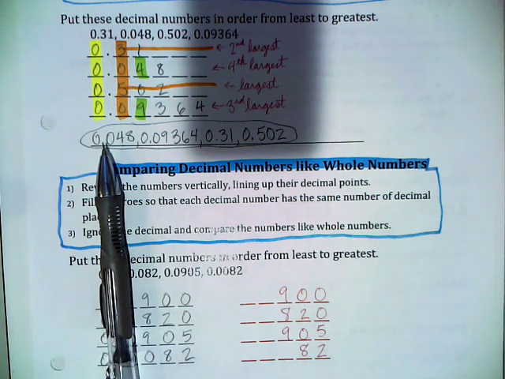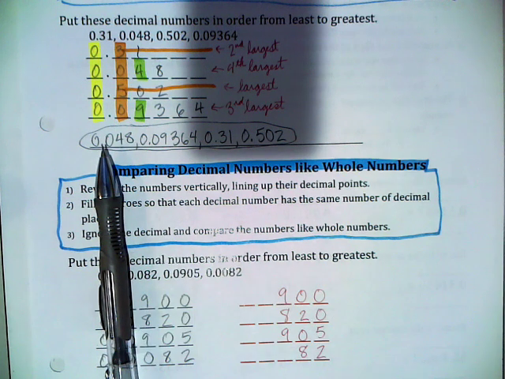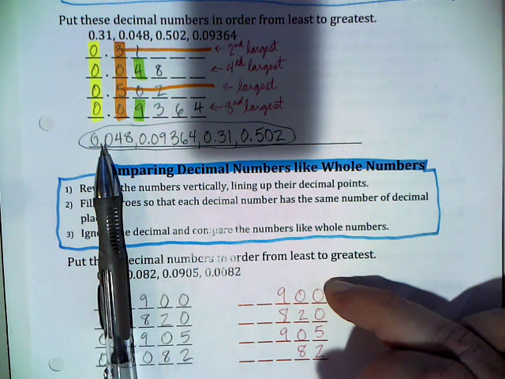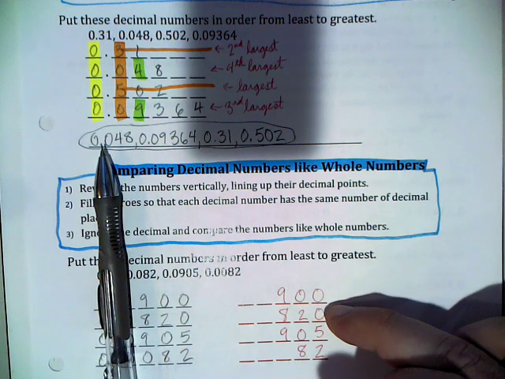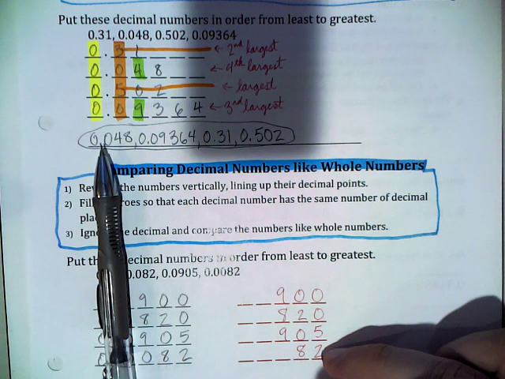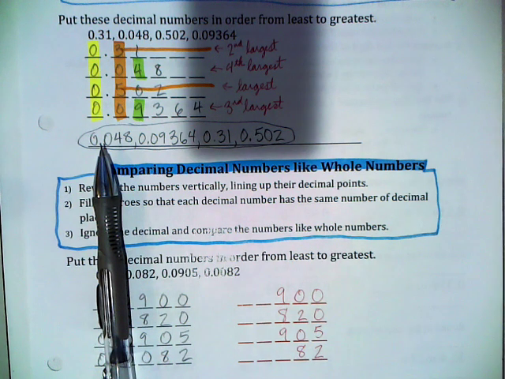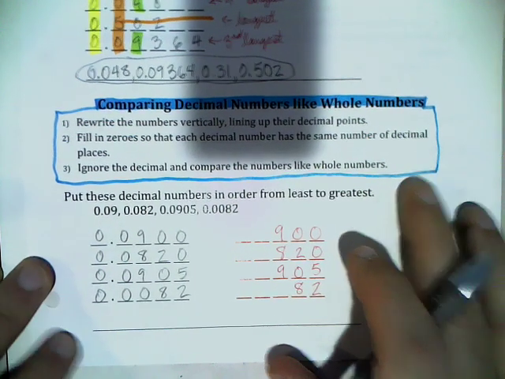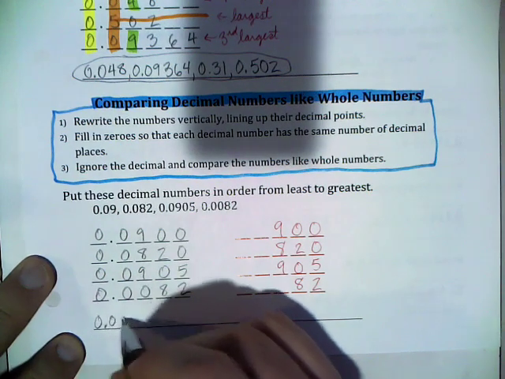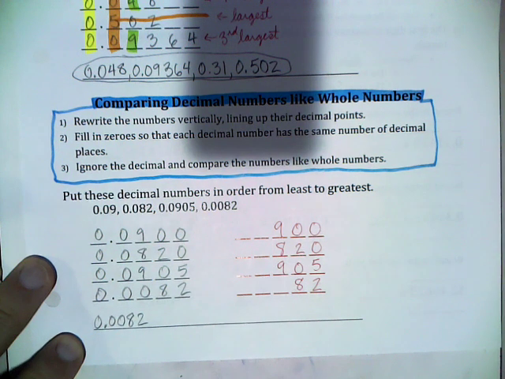Now, just to be clear, this method only works if you fill in those empty spaces with zeros so that each decimal has the exact same number of decimal places. Now, looking at these, it should be pretty easy to see that 905 would be the biggest, 900 the second biggest, 820 after that, and finally smallest would be 82. Or to flip it around, we're going to write these in order from least to greatest. So the one that, if we ignore the decimal, looks like an 82 is the smallest. So 0.082 is the smallest.